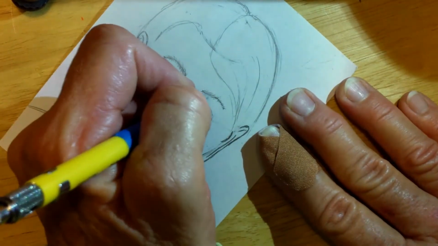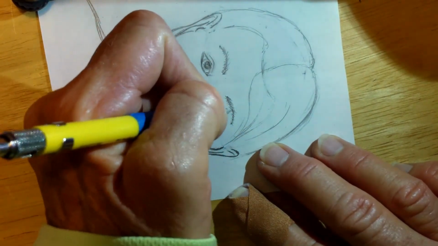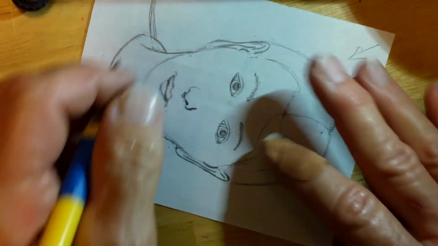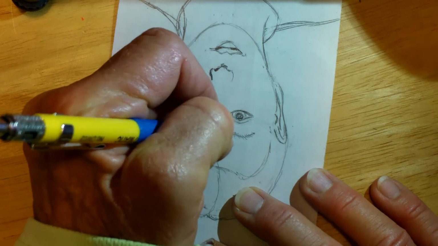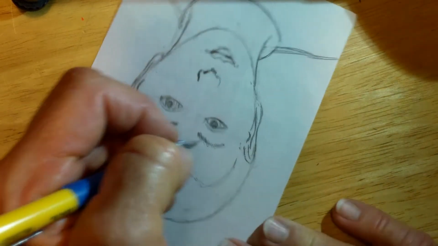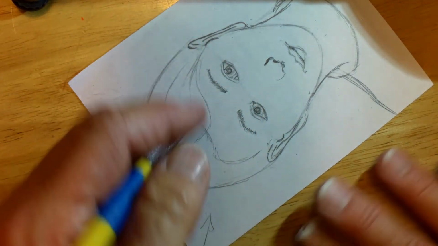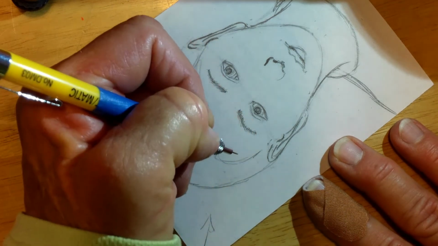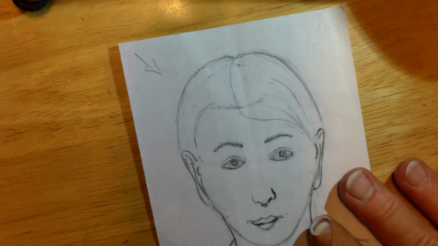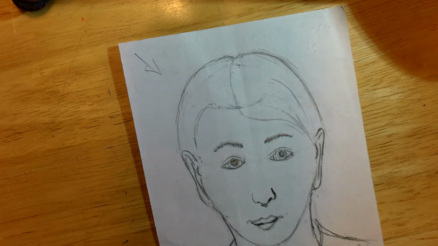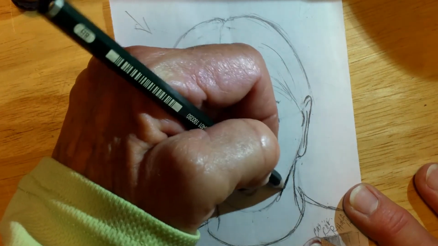Some hairs are going this way. I put it down, I curve my wrist, and I lift up. Okay, down here would be a number 1 value, a cast shadow.